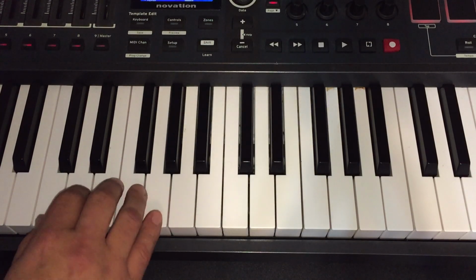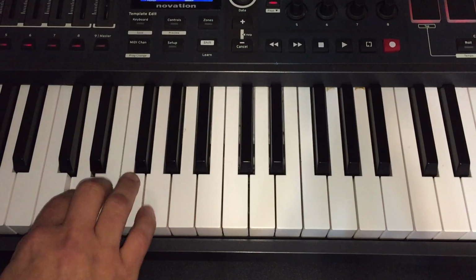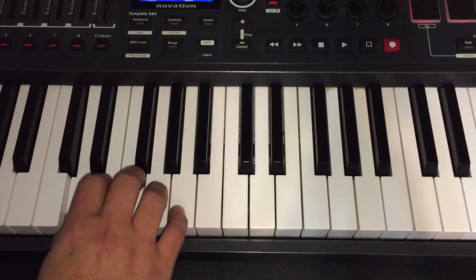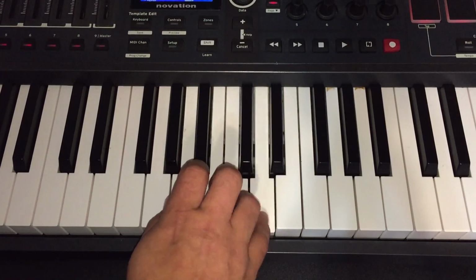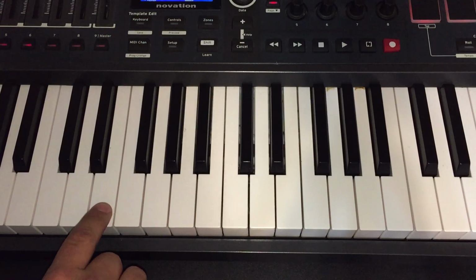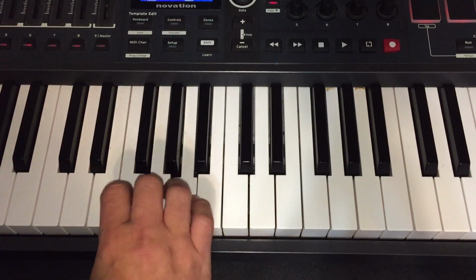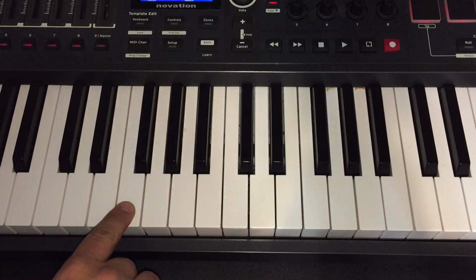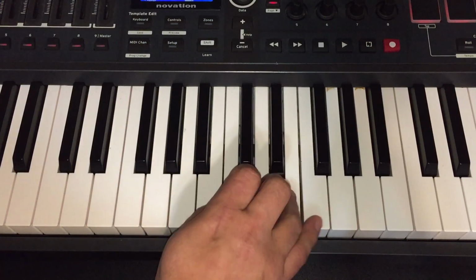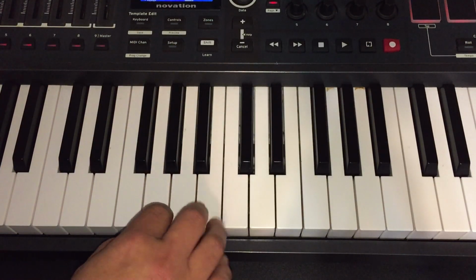So again, starting on C major here, that's C Ionian. Let's move up to D. This is D Dorian. Moving up to E, we have E Phrygian. Moving up to F, this is F Lydian. Sounds a lot like a major scale with one difference.